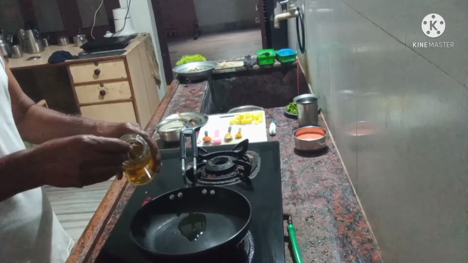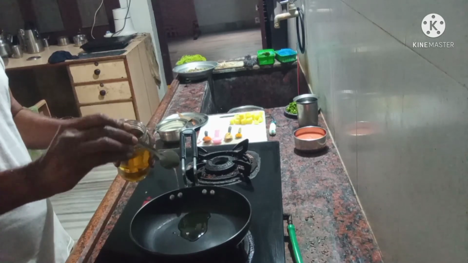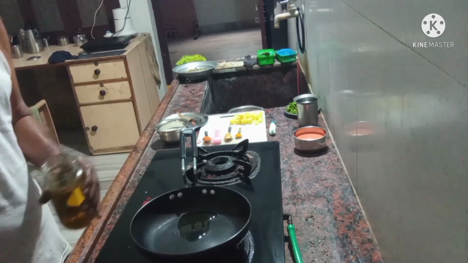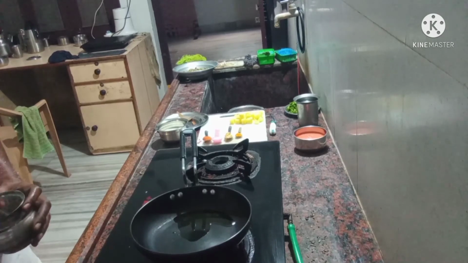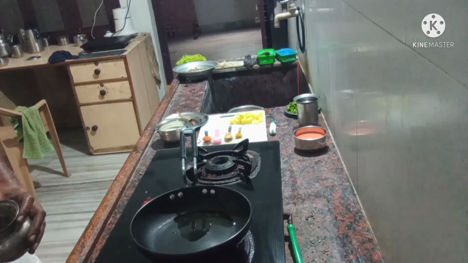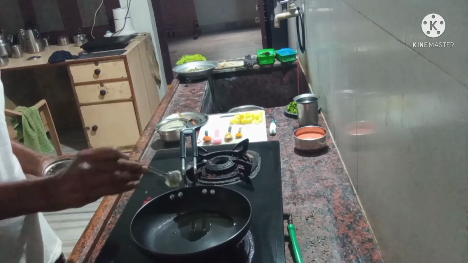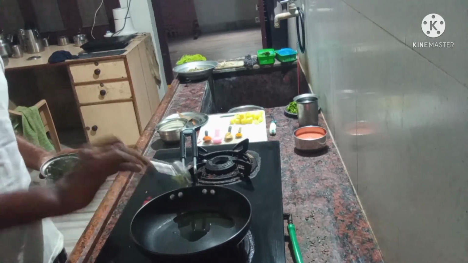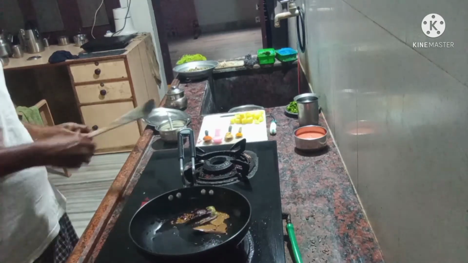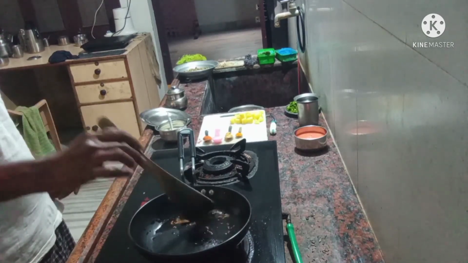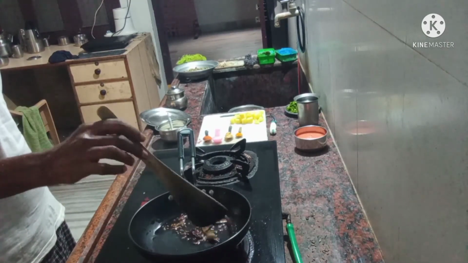Light the stove and put a pan on it. Add 3 spoons of oil and 1 spoon of ghee to it. Add spices to the heated oil.